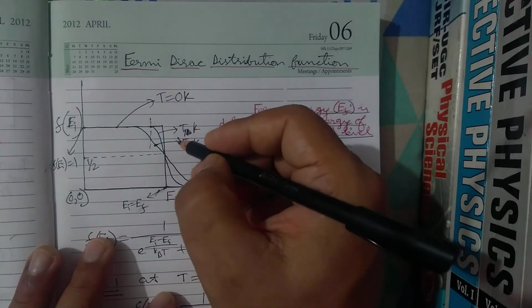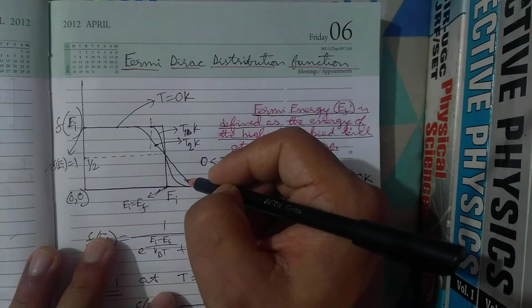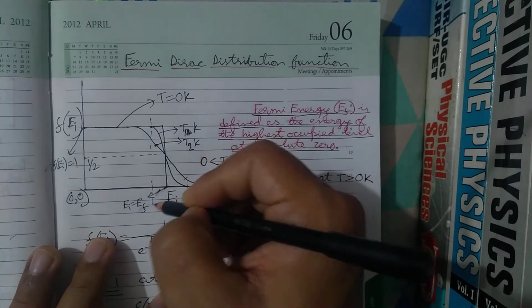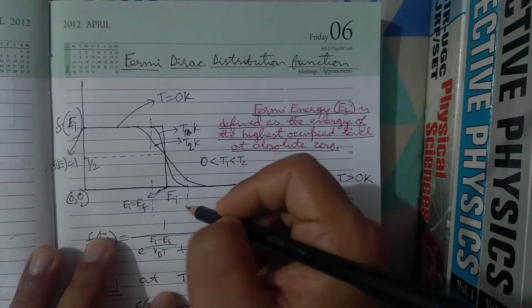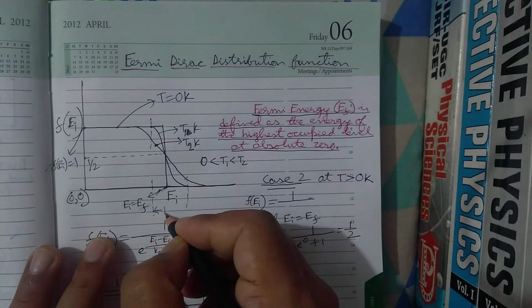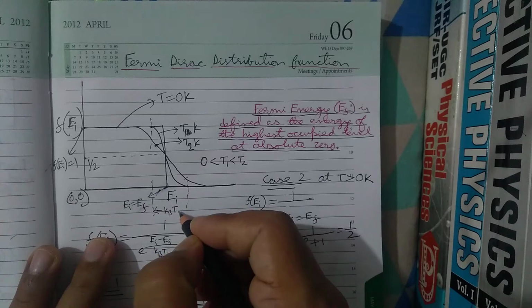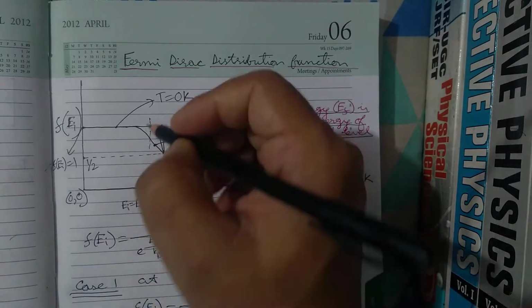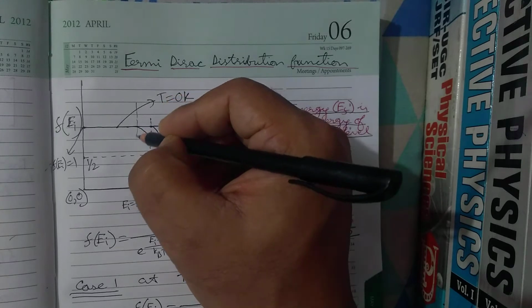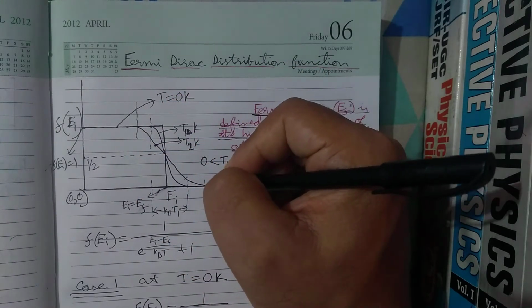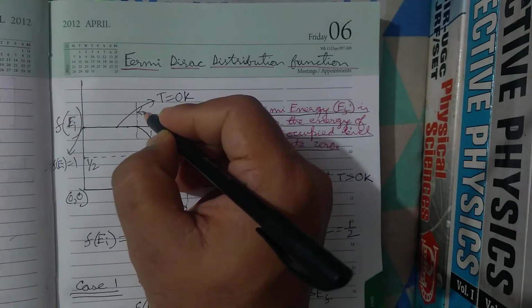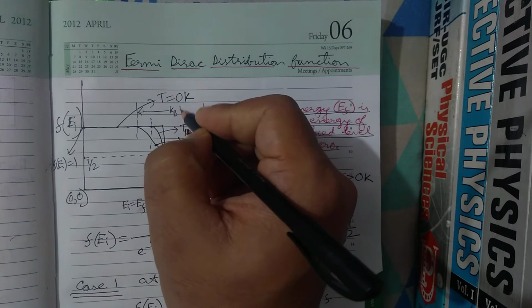So in this case, this much interval will be kB into T1. Similarly, this interval will be kB into T2.